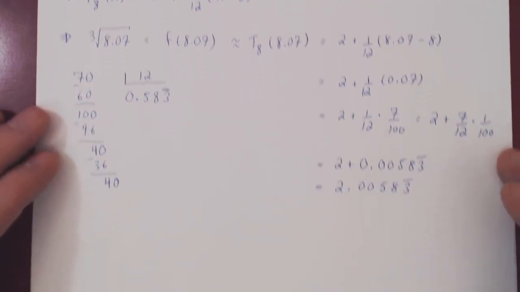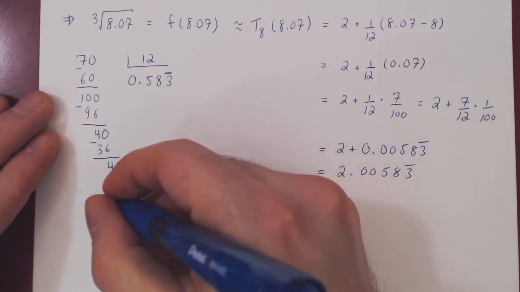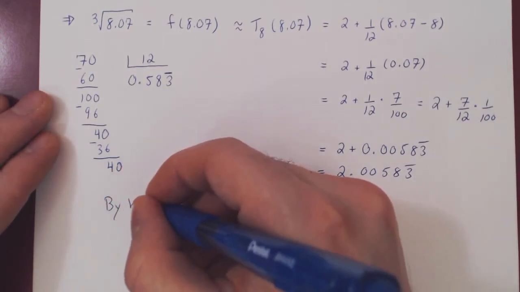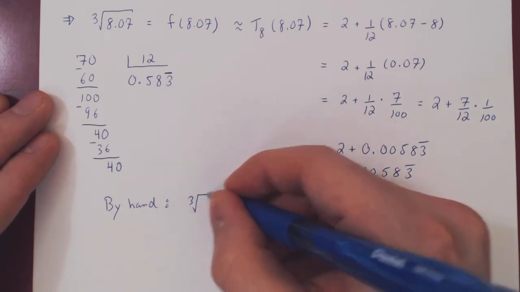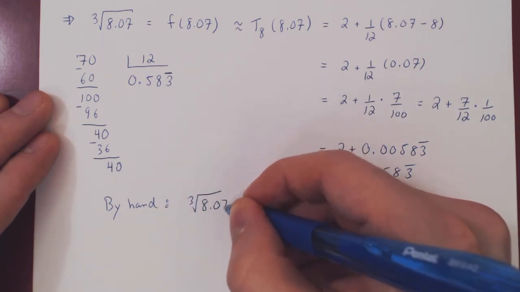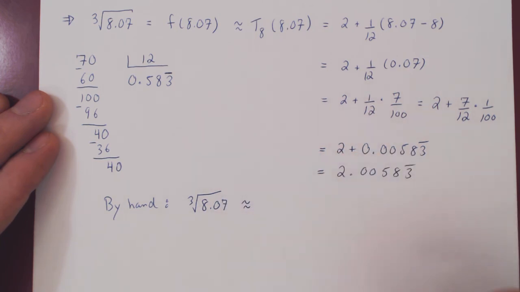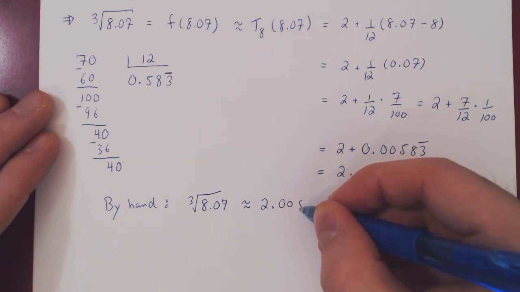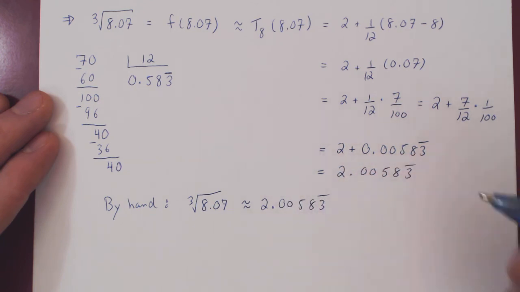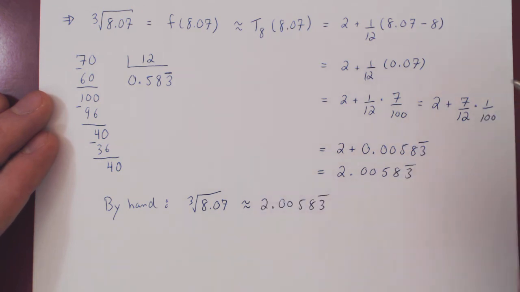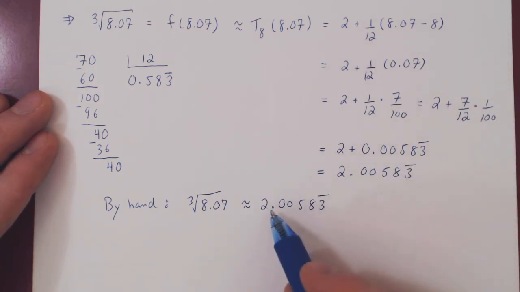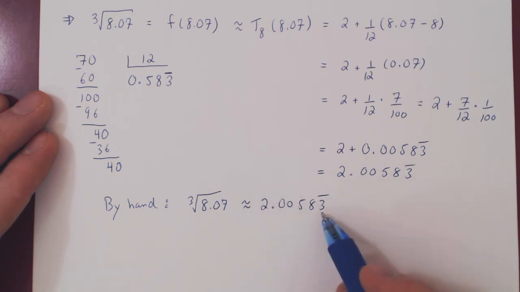So let's write our conclusion. By hand, we are able to state that the cube root of 8.07 is approximately equal to, in decimal form, 2.00583 periodic. And this is a highly non-trivial approximation, right? Right from the beginning, I doubt that you could have guessed that this would be the approximation that we would have obtained.